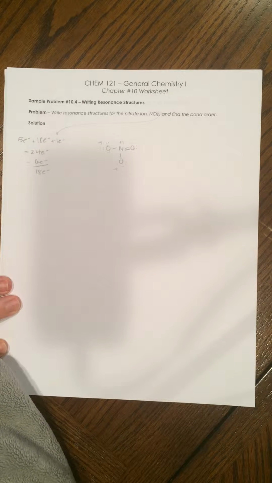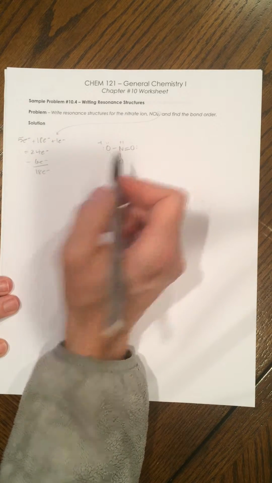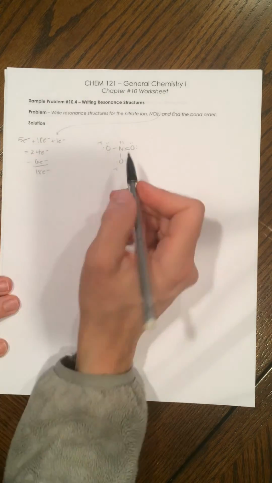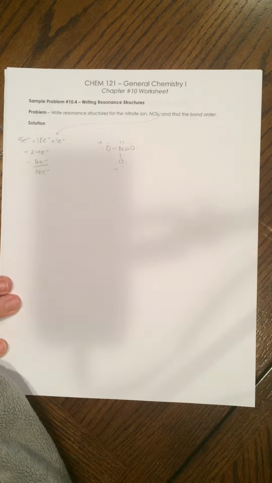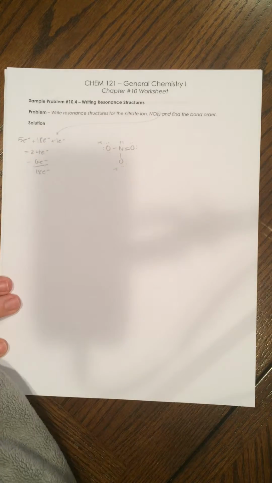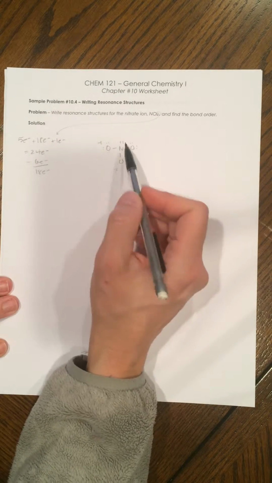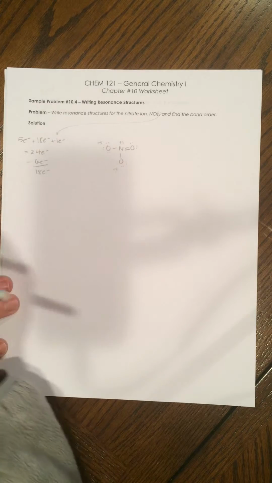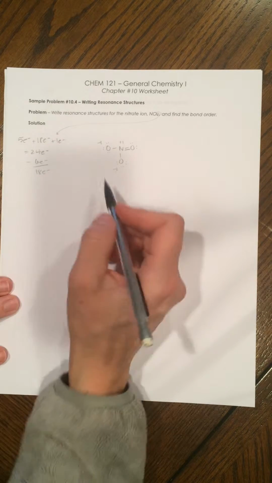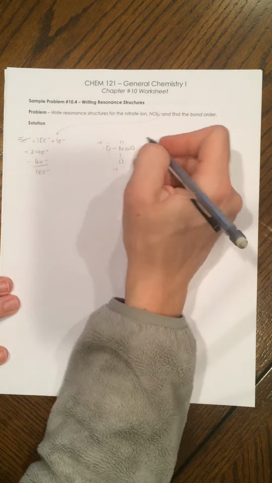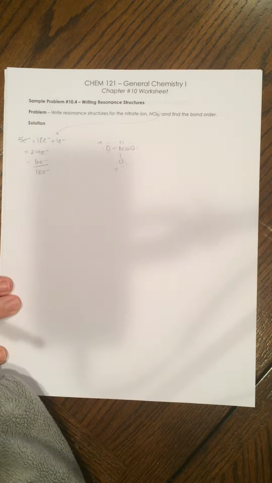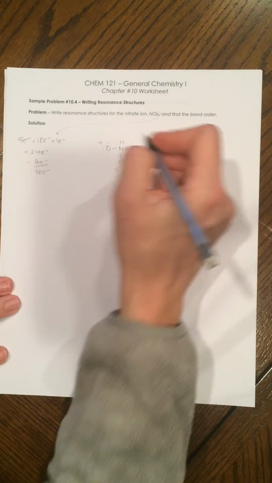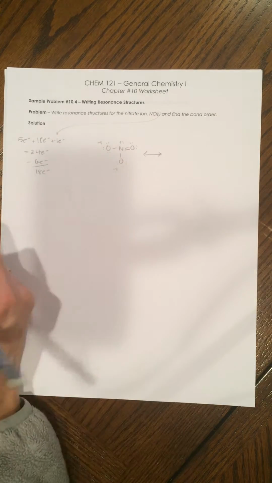One of the important things to remember with formal charges is that the formal charges on all of your atoms must add up to the overall charge on your species. In this case, since our overall charge is -1, adding up these formal charges to -1 is consistent with that. So, valid Lewis structure. But one of the things that we can do is, how come this oxygen got to be the one that didn't have to have a formal charge? Well, we can draw a resonance structure.